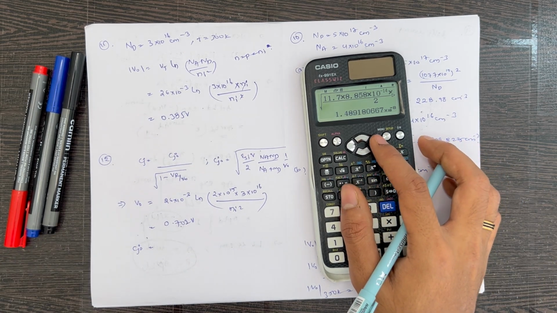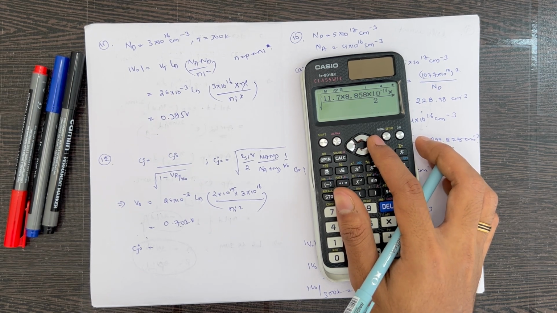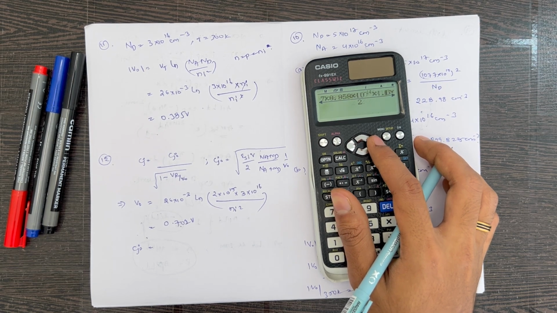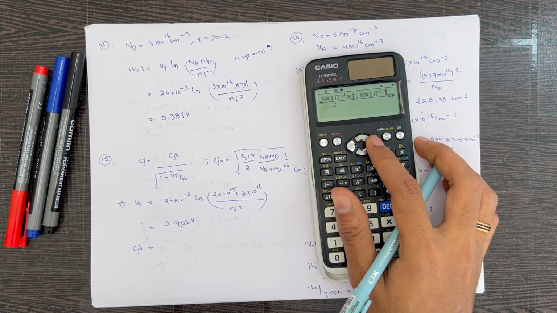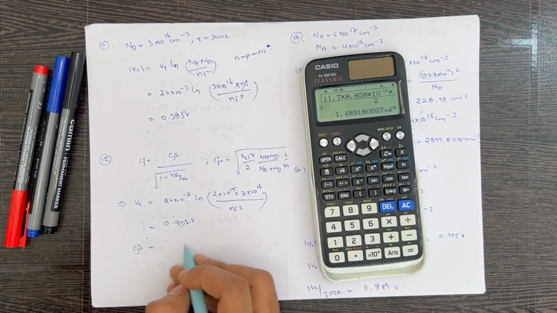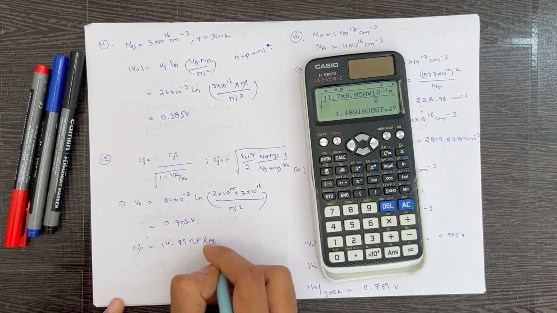Did a mistake somewhere. Okay, this is 14.89 nano farad per centimeter square.